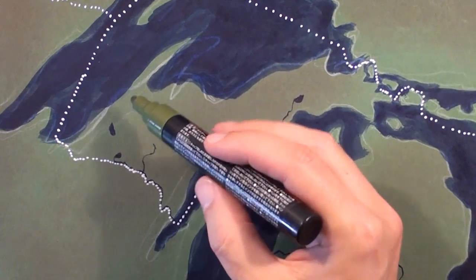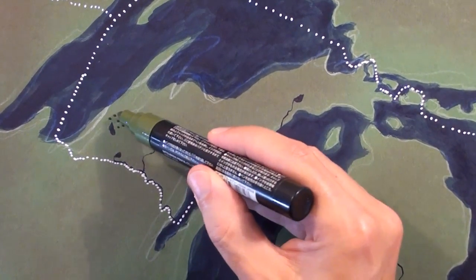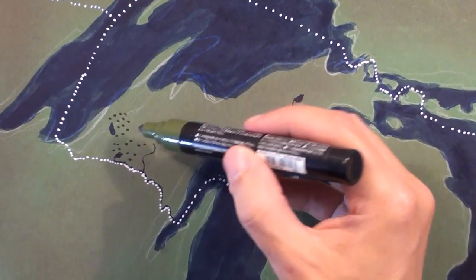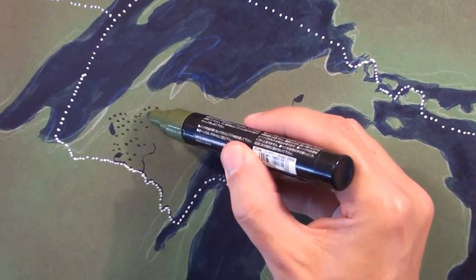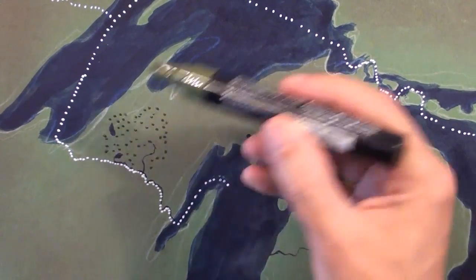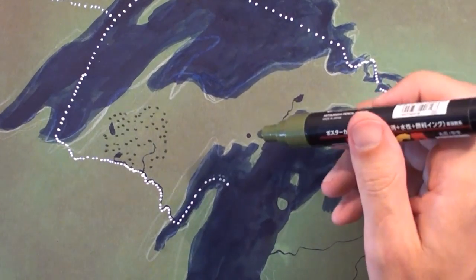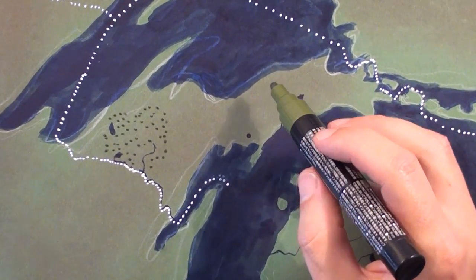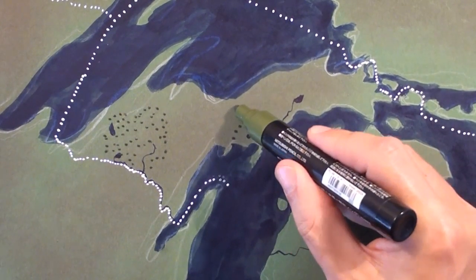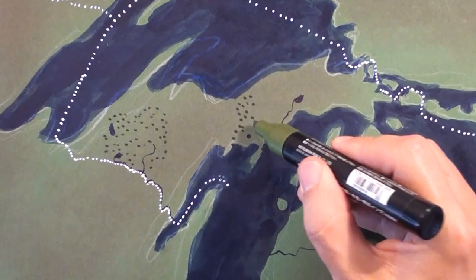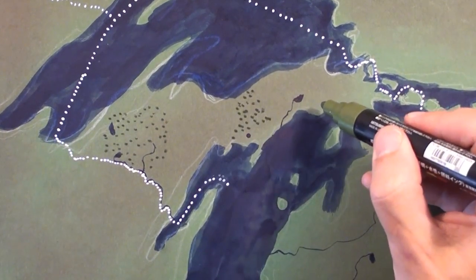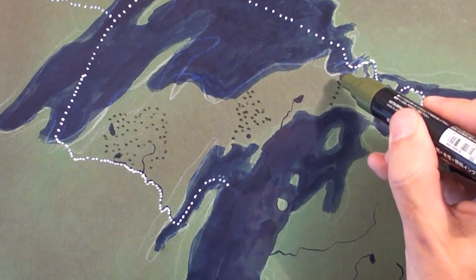Here we have the Ottawa National Forest, a really large area. Here we have the Hiawatha National Forest, basically two separate areas, one to the west and one here to the east.